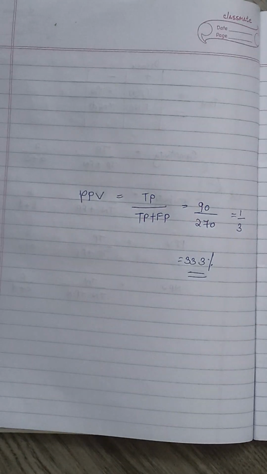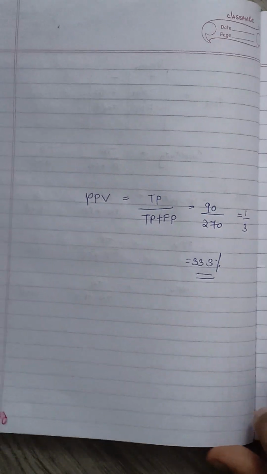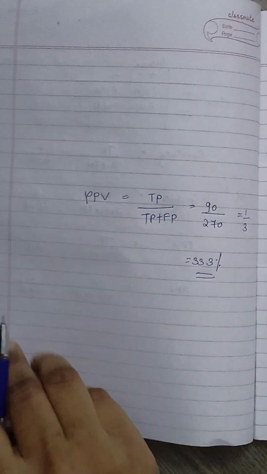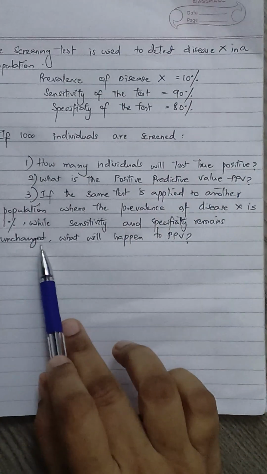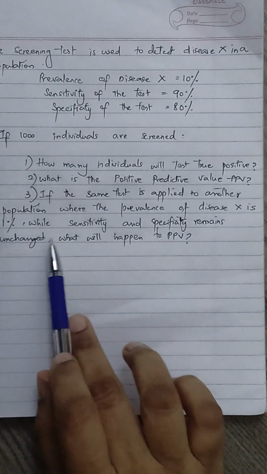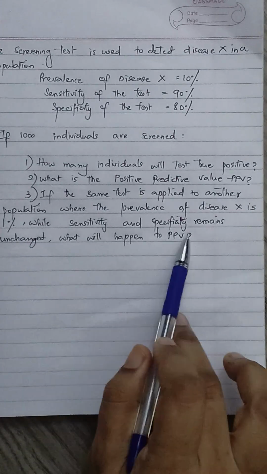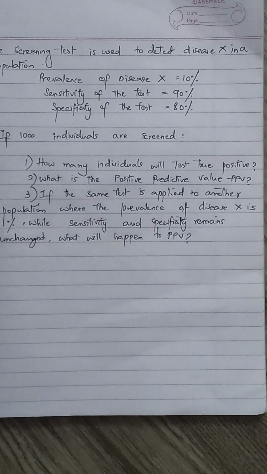So from the sensitivity and specificity, we filled in the table, we found out true positive, we found out positive predictive value. Now let's come to the next question, because that is another whole concept here. If the same test is applied to another population where the prevalence is 1%, while the sensitivity and specificity remain unchanged, what will happen to positive predictive value? So we'll rewrite the table so that we can prove one thing. I'll rewrite the table and show you.